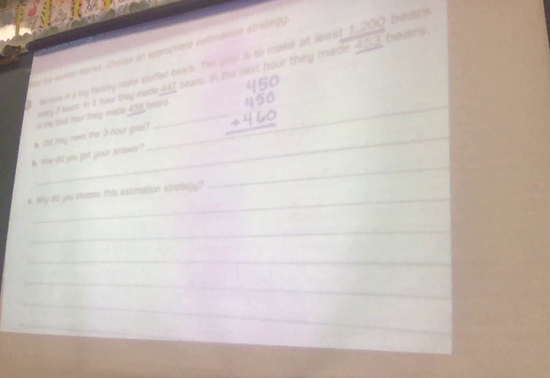What strategy did Titan have us use? What did we do? Rounding. Rounding estimation.